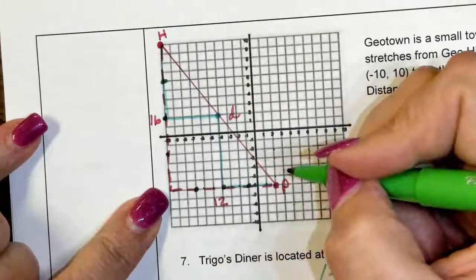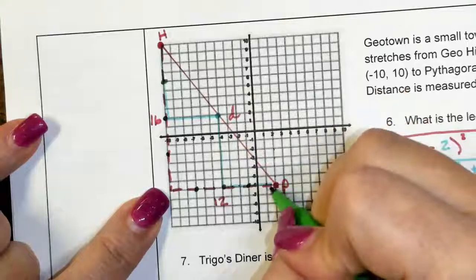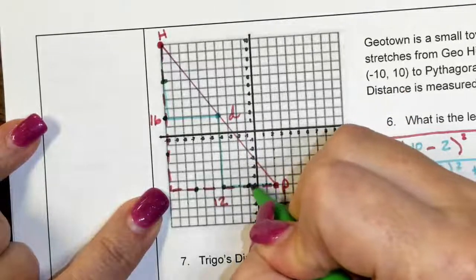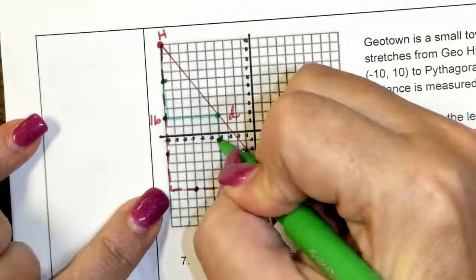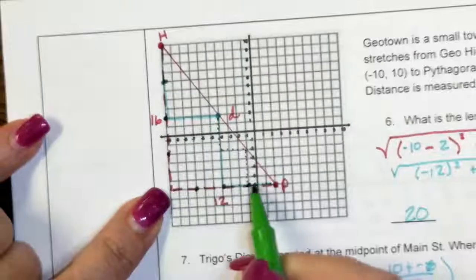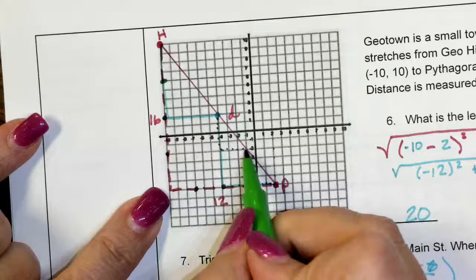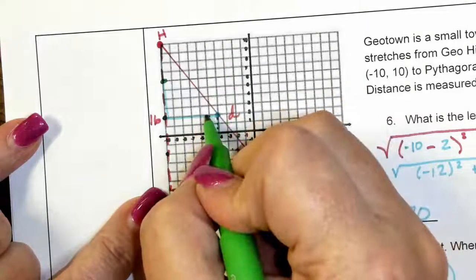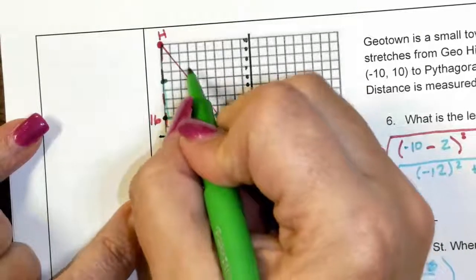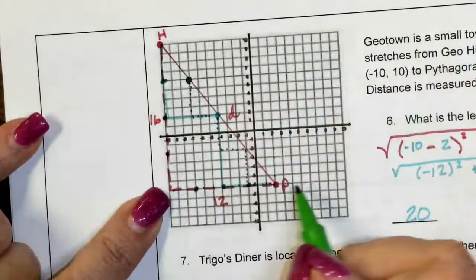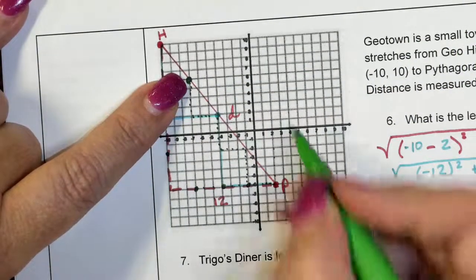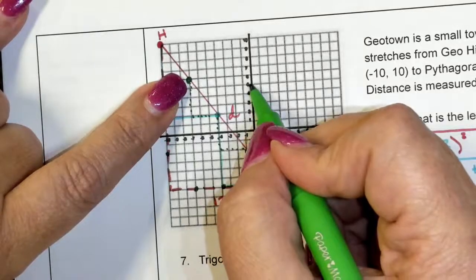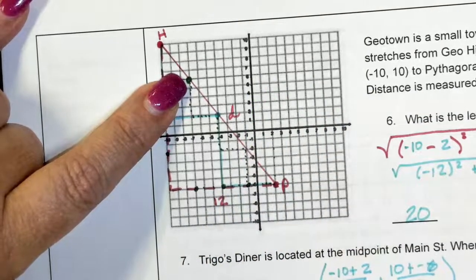So 3/4 of the way. Let's go over 3, up 4, over 3, up 4. That's 1/4, 1 stair, 2 stairs, and then 3 stairs. So 3/4 of the way from the park is this point right here, which is at -7, 6, counting 1, 2, 3, 4, 5, 6.